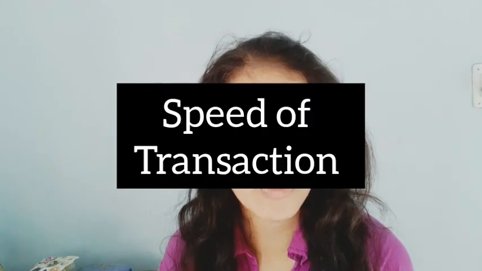Gas fees also vary depending on the speed of the transaction. If you want your transaction to execute faster, you will have to pay more. So, for example, if there is huge demand, then the gas fee rises. Another factor is that if you want your transaction to happen faster, then you have to pay a high gas fee.